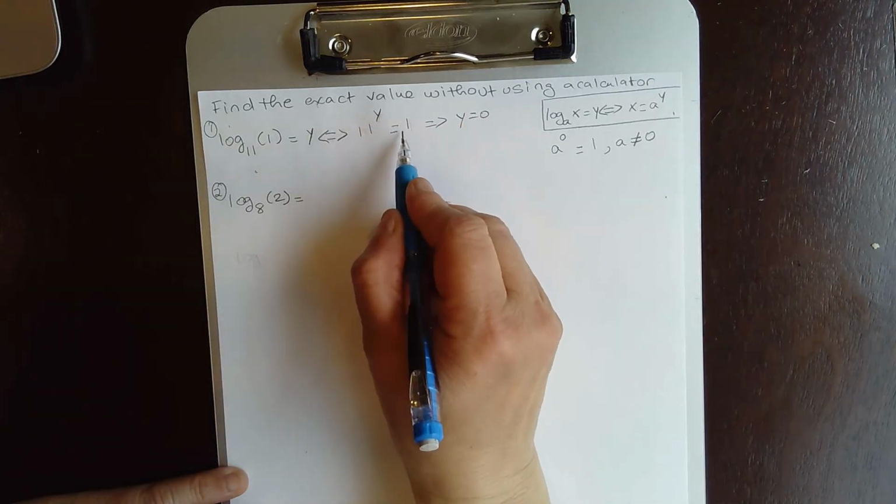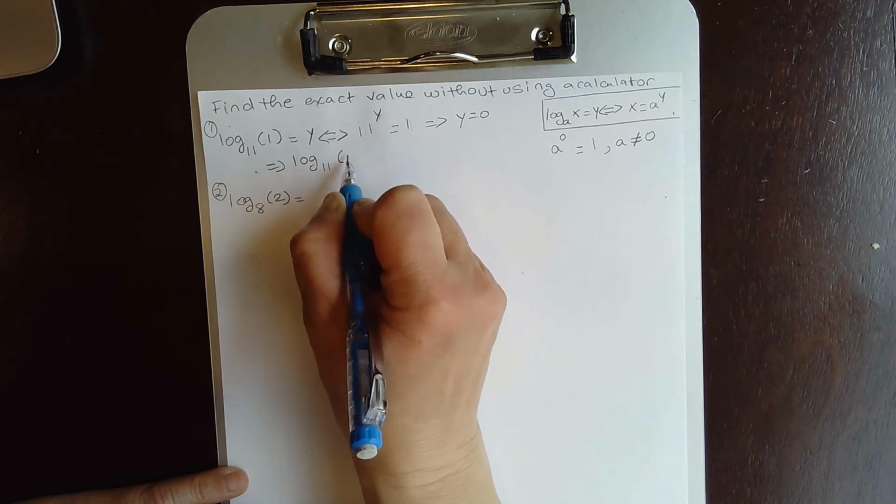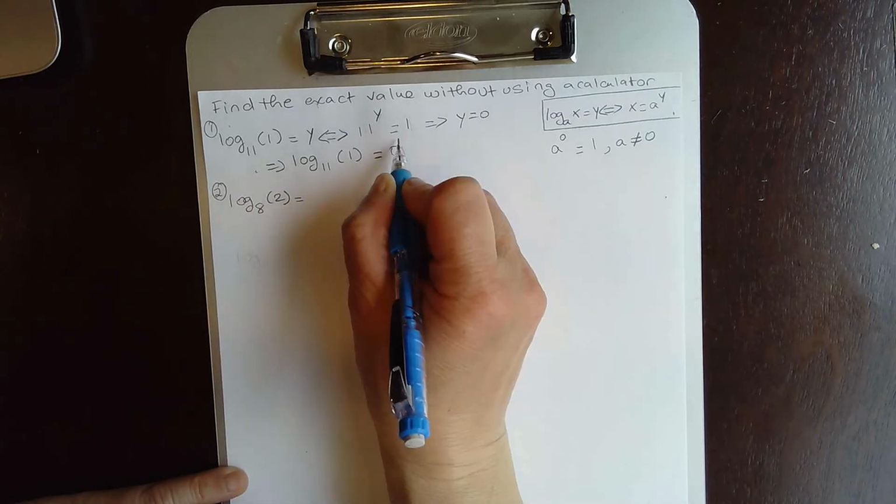11 to the 0 would be 1. So then the exact value of this is equal to 0.